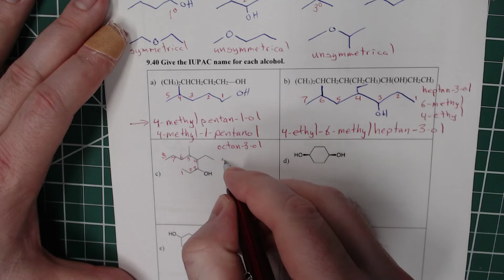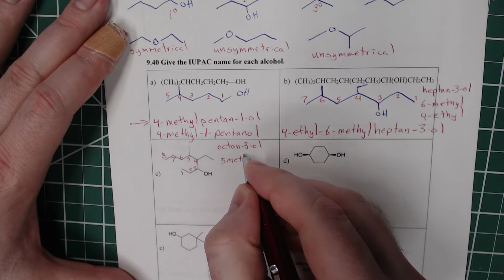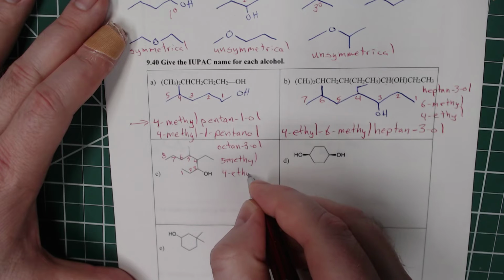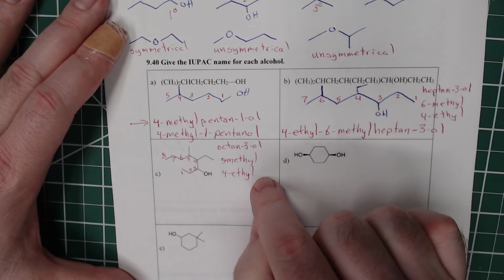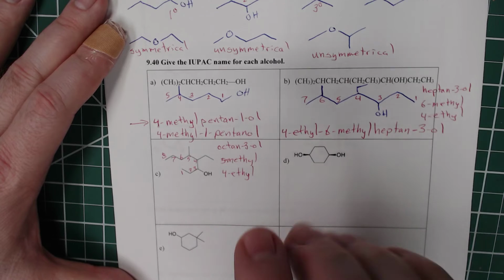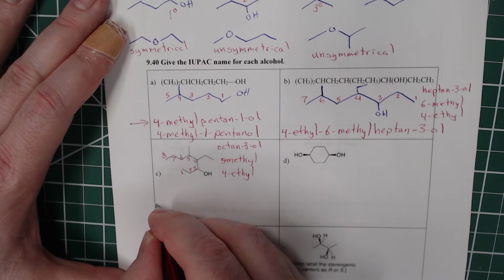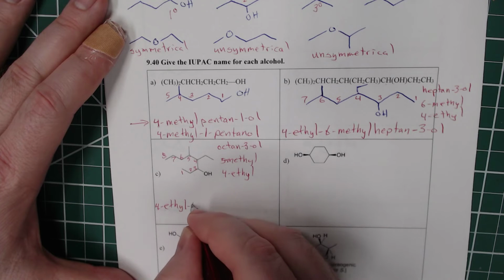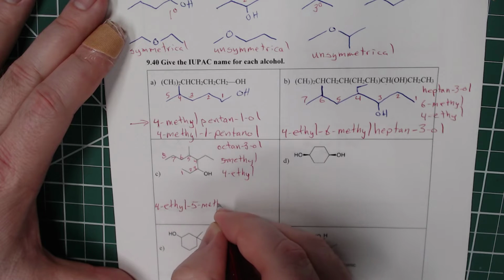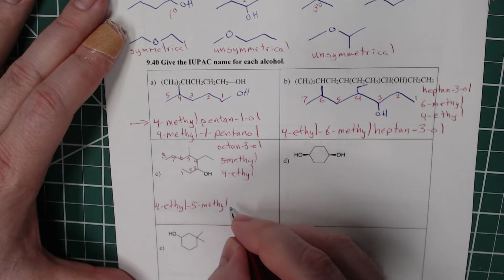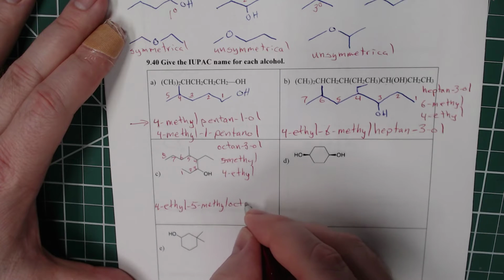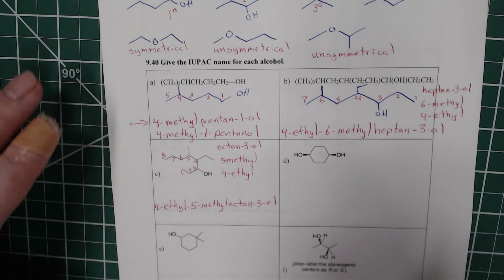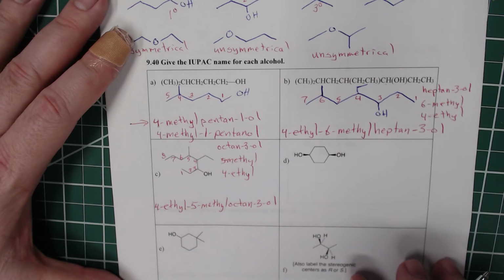And then we've got a 5-methyl and a 4-ethyl. All right, we'll want to put those in alphabetically. Ethyl comes before methyl. So we'll do 4-ethyl-5-methyloctan-3-ol. And that is the correct name.